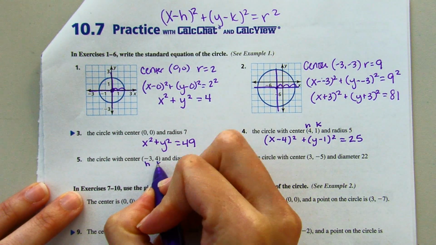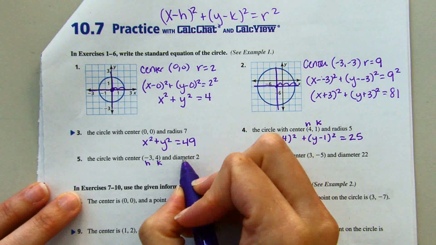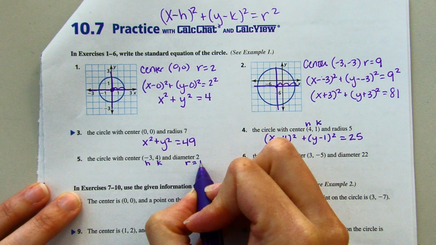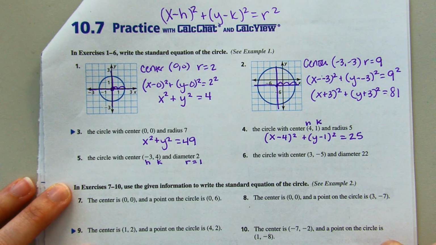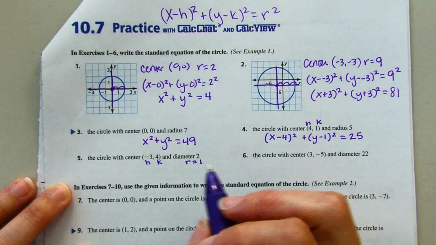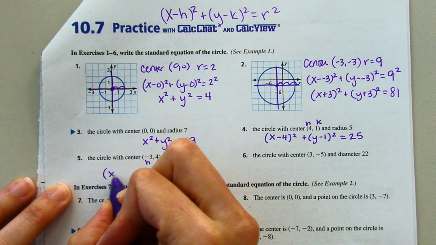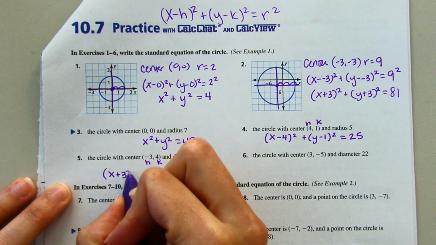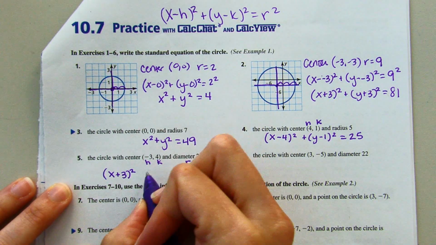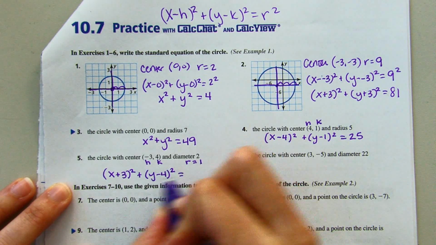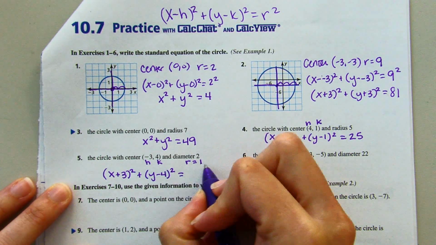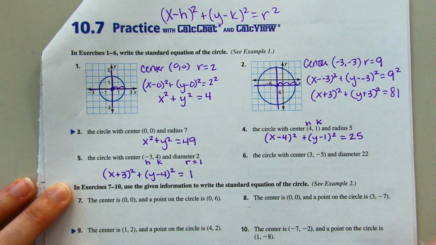For number 5, we have our h and our k, and it says our diameter is 2. If the diameter is 2, you've got to cut it in half, and that gives us our radius. Our radius is 1. So we're going to have x plus 3, because it's minus a -3, y minus 4, and both of those are squared, and then 1 squared is just 1.